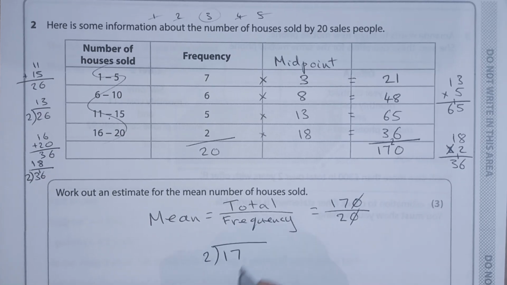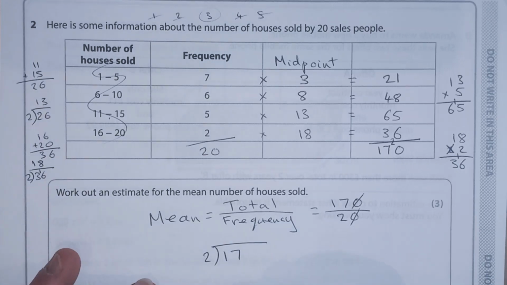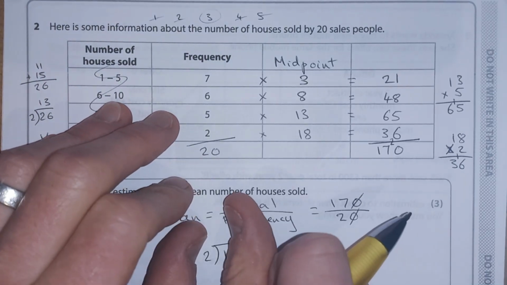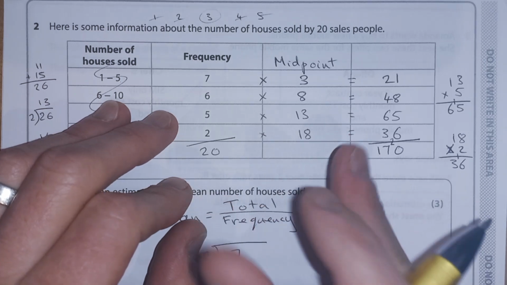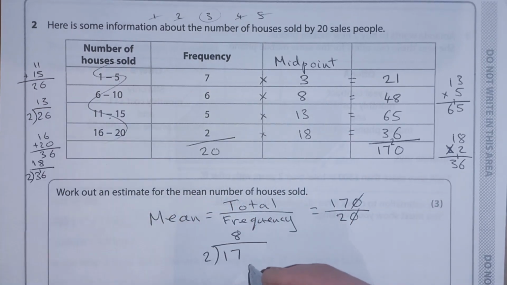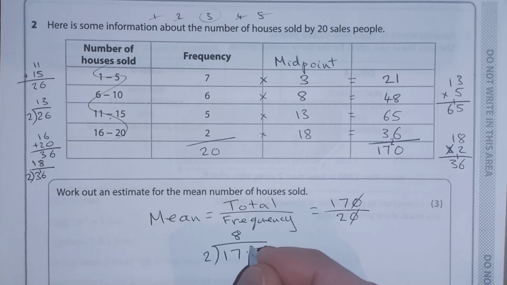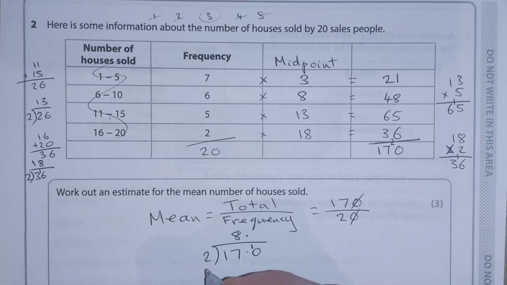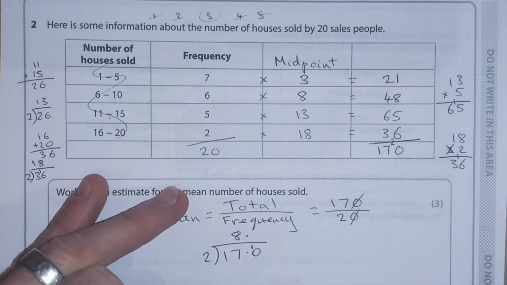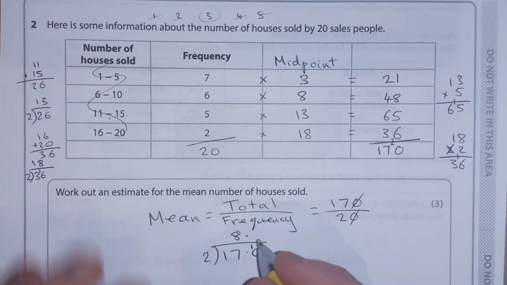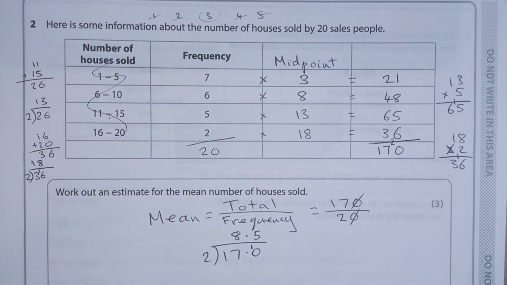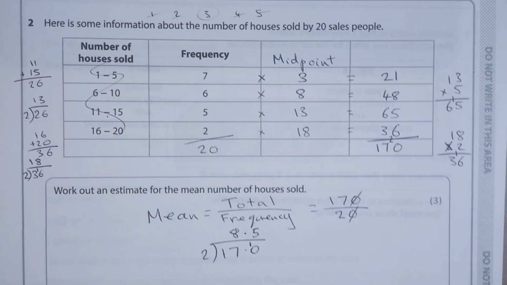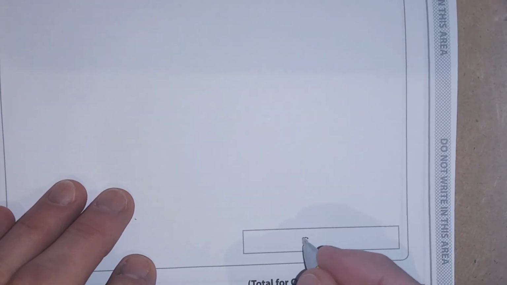Let's use the bus stop method. 2 doesn't go into 1. What about 2 into 17? 2, 4, 6, 8, 10, 12, 14, 16. So that's 8 times. But we've got 1 left over. So we can put 0.0, so we've got somewhere to carry the 1. We need a decimal point here. How many times does 2 go into 10? 2, 4, 6, 8, 10. 5. So our estimate for the mean is 8.5. And we can put that in our answer box.